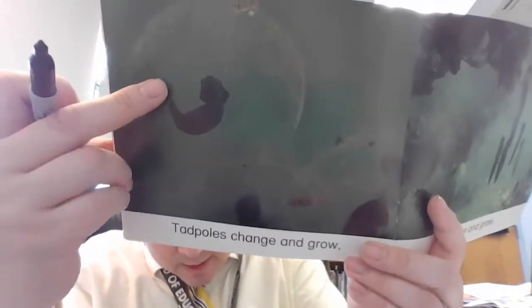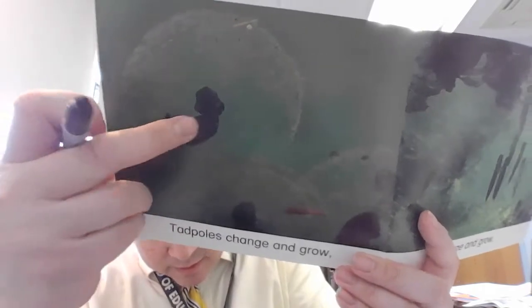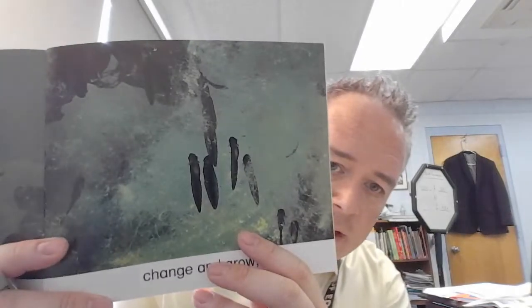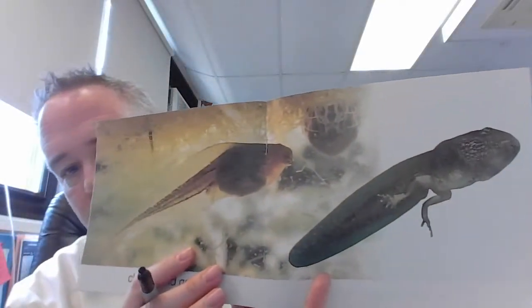Look at what the tadpole looks like here. I'm seeing that it's got this kind of shape. There's a little tail here, and that must be something like its head. And then over here, it's longer. It looks almost like a slug or something, right? Its shape changed. Change and grow. Look at that.